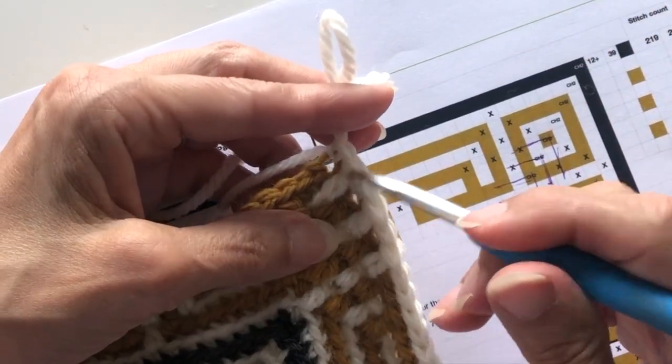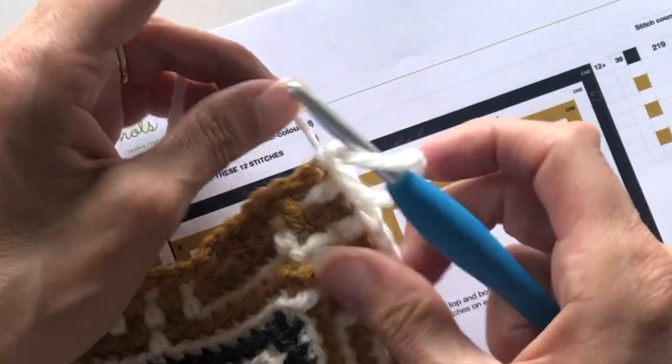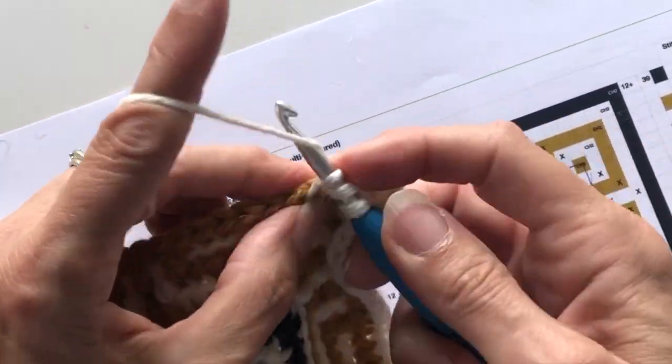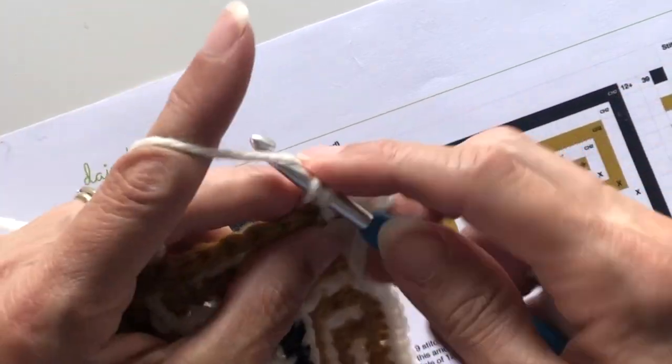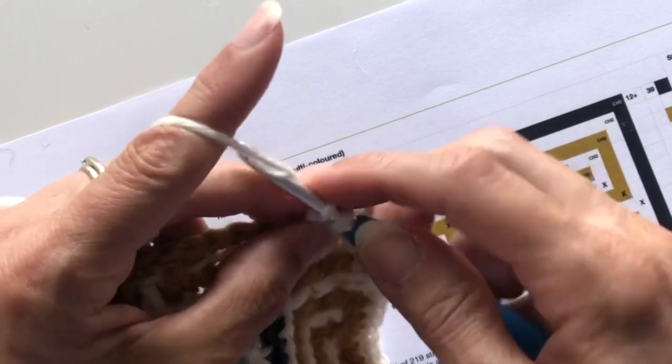I'm at the corner where I've done 3 drop trebles, 1 double crochet, that's the bit that I've just done. Now I'm about to do my 2 chain. The corner in this round is different from the previous rounds in that the stitches after that corner chains are symmetrical with the stitches before it.